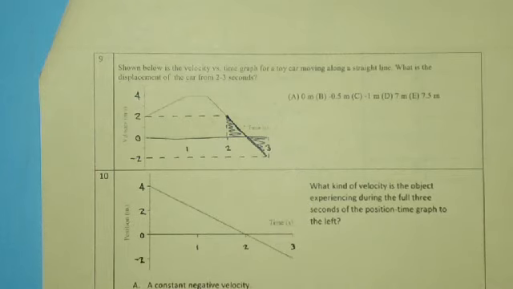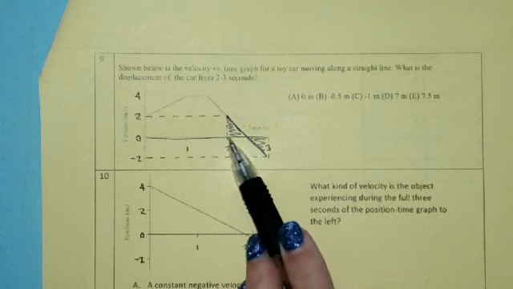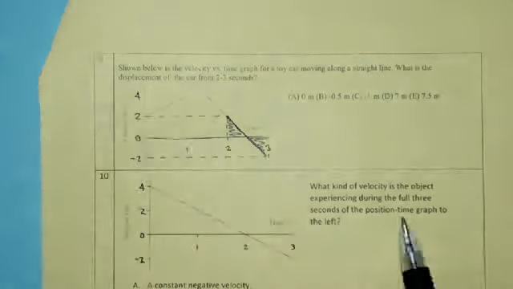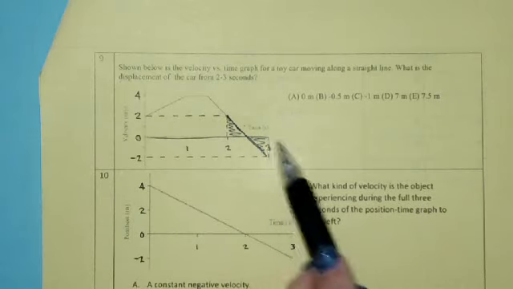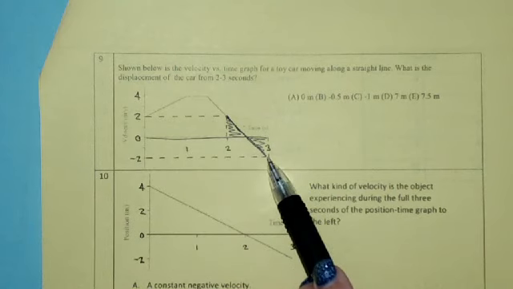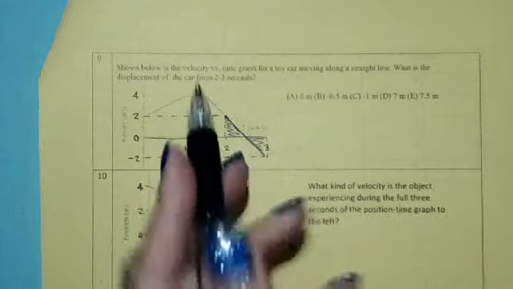So I need to get this area and this area, and then add those 2 areas together. This area is a positive number, and this area is the same number but negative. You would use 1/2 base times height for both. Due to time constraints, I'm not going to calculate it, but it would be 1/2 times half a second times 2 meters per second, and then from 2.5 to 3, 1/2 times half a second times negative 2 meters per second. You get the exact same answer, but one is positive and one is negative. When you add them together, the displacement between 2 and 3 seconds is 0.